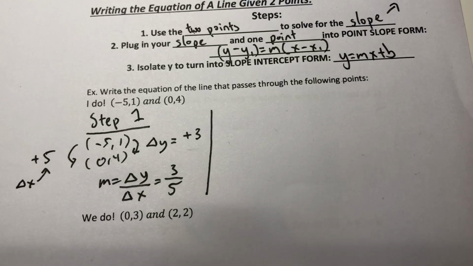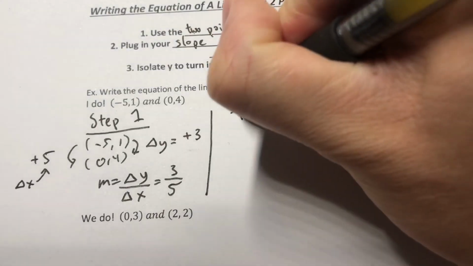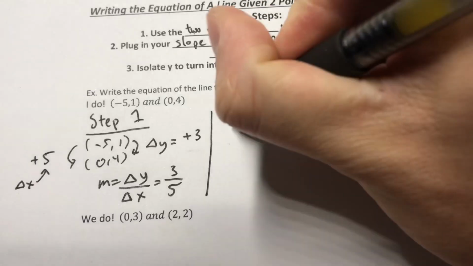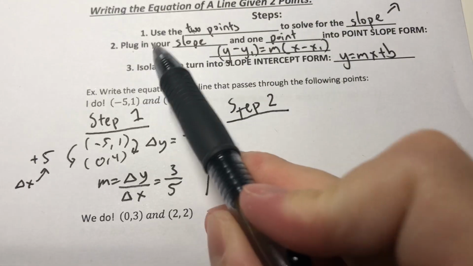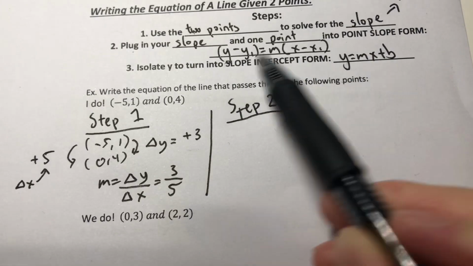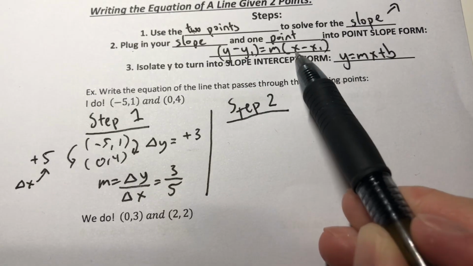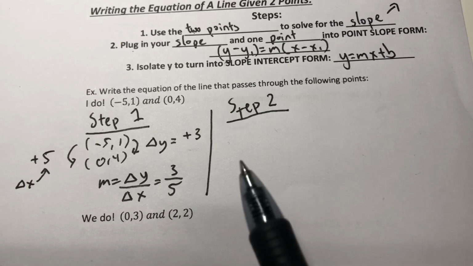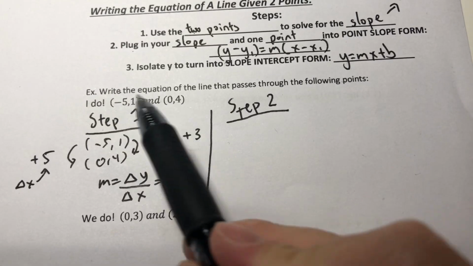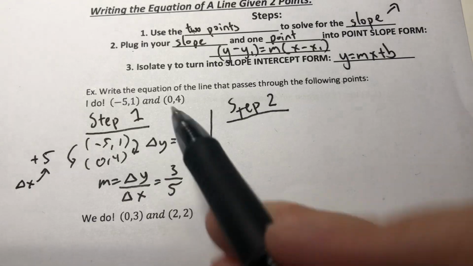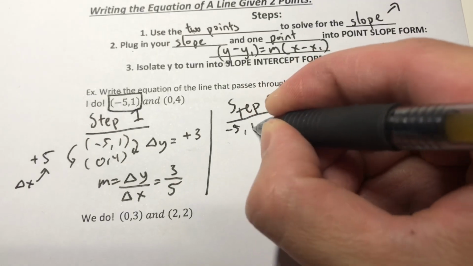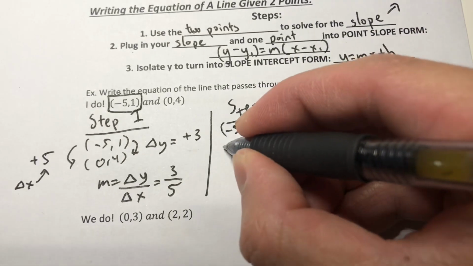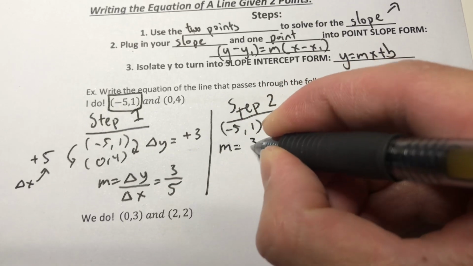Alright, moving on with step 2. Step 2. Plug in your slope and 1 point into point slope form. Y minus y1 is equal to m parentheses x minus x1. Alright, so I'm going to choose a point. Doesn't matter which point. I'm going to choose this one. So my point is going to be -5, 1. And my slope, m, that I found earlier, was 3 over 5.